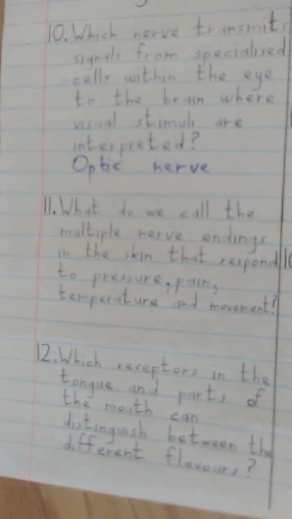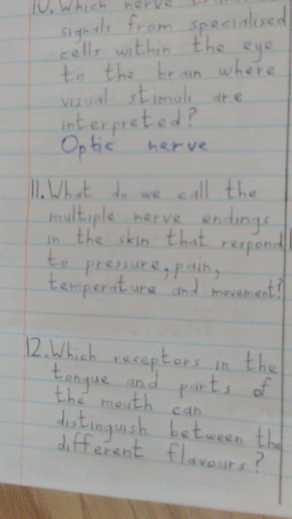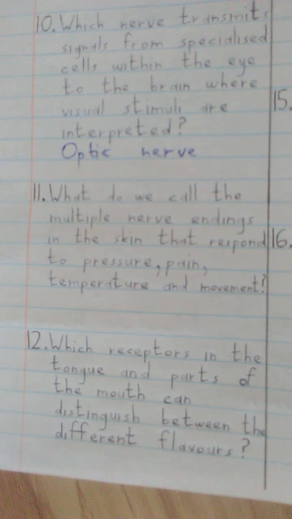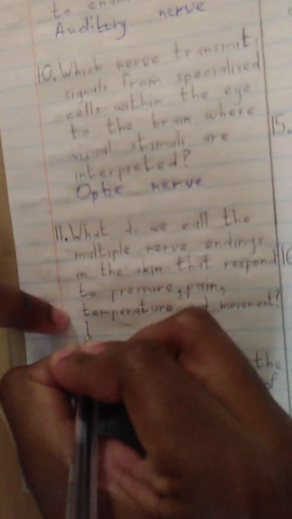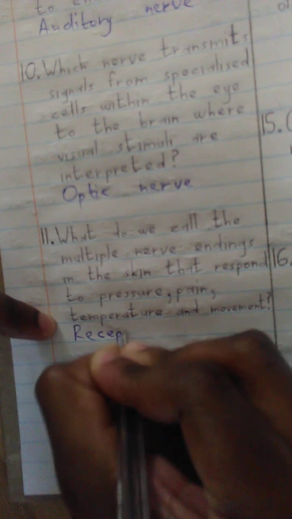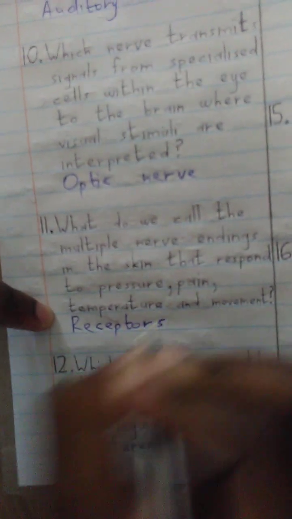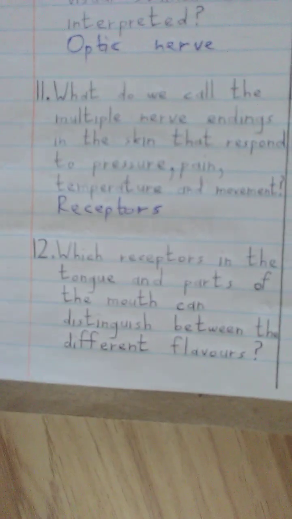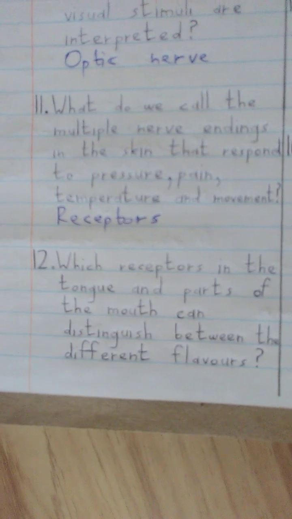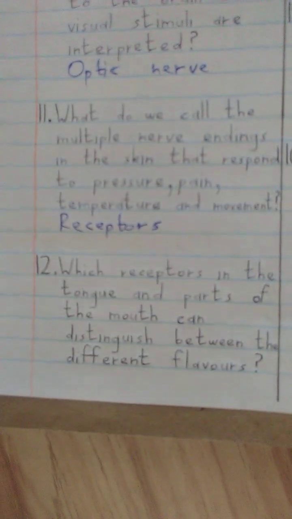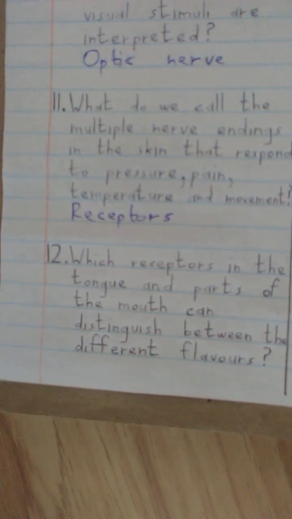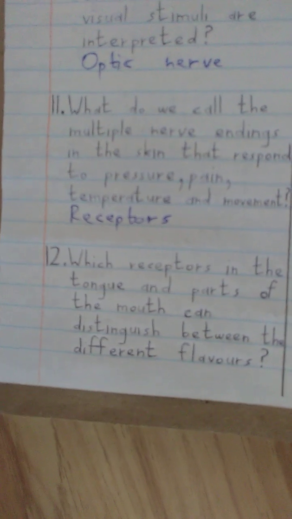So 11 asks, what do we call the multiple nerve endings in the skin that respond to pressure, pain, temperature, and movement? These are called receptors. So you don't need to know the specific receptors for now. Just know that anything that responds to pain, pressure, temperature, or movement is a receptor. Number 12 asks, which receptors in the tongue and parts of the mouth can distinguish between the different flavors? These are the taste buds.